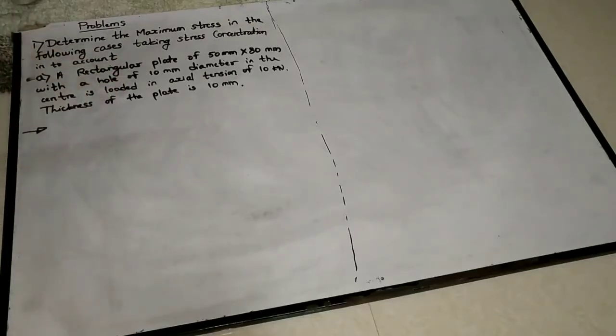So by this given data, first we'll write down the given data.